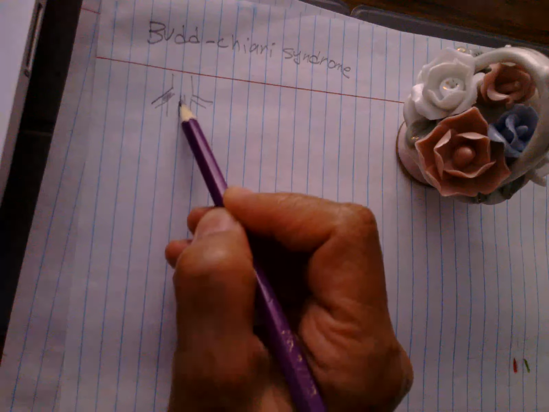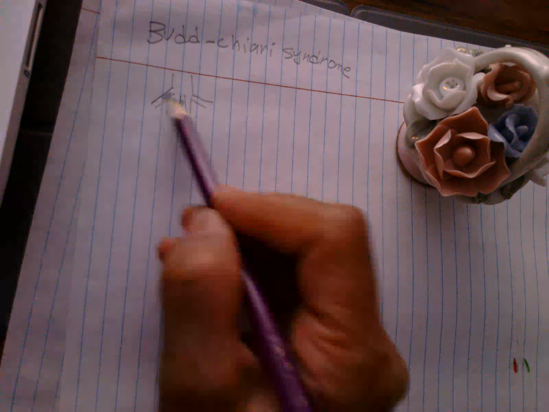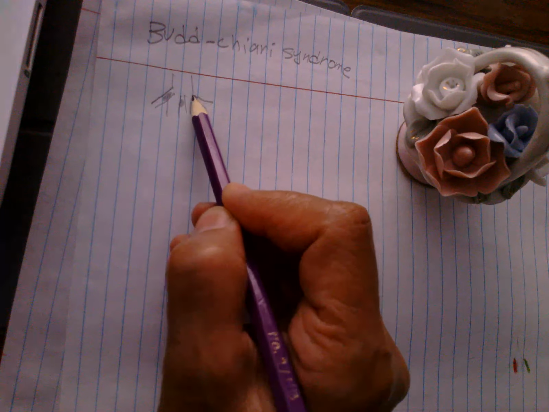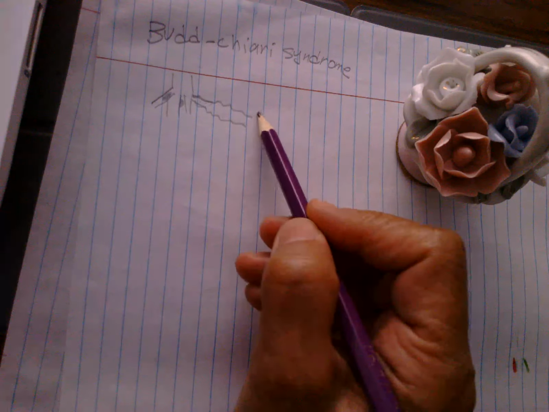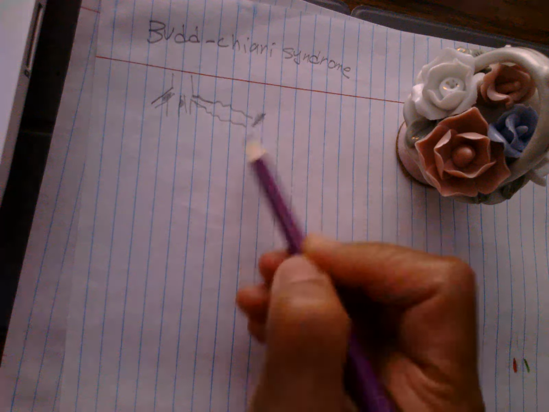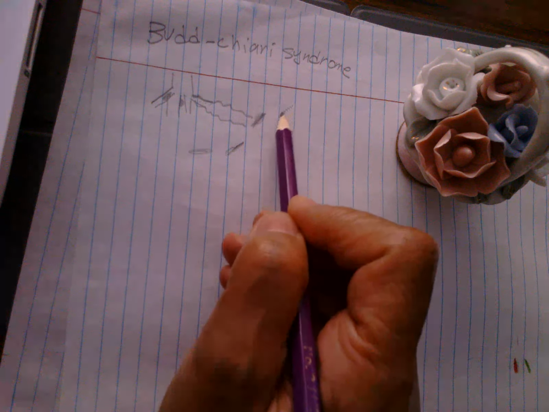It is partial thrombosis, or two of the three may be obstructed and one becomes large and tortuous with reverse flow. Also, if it occurs, we have many collaterals at the surface of the liver.